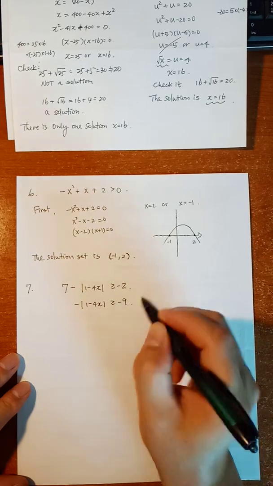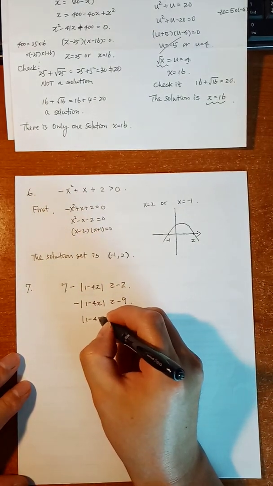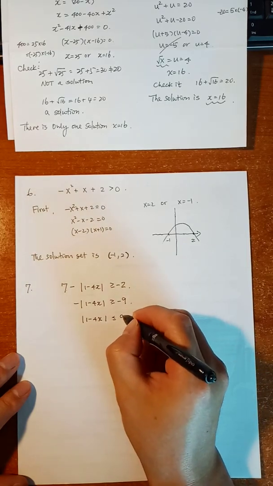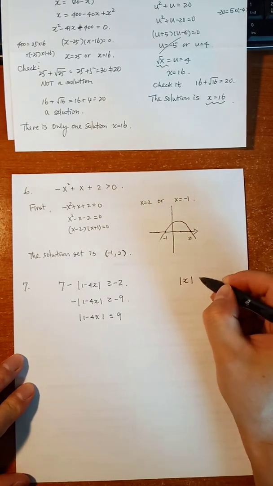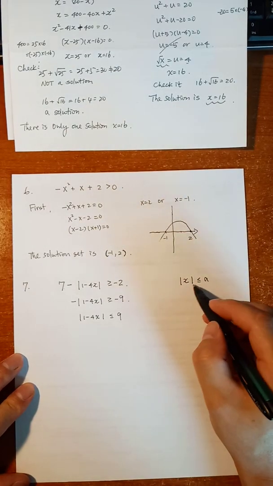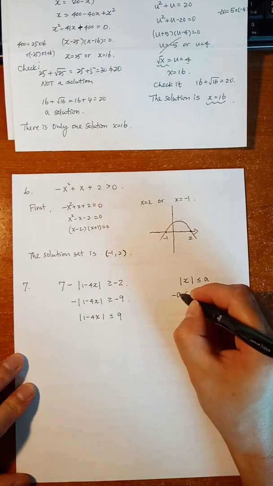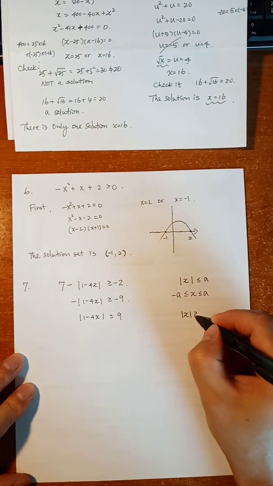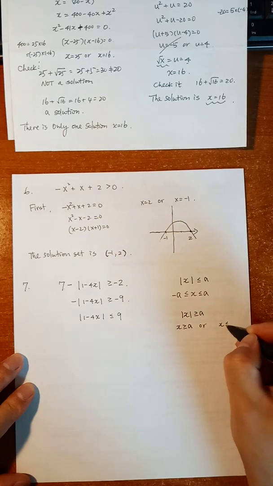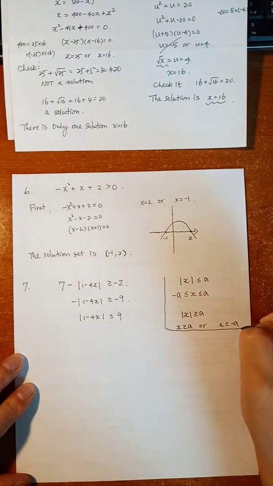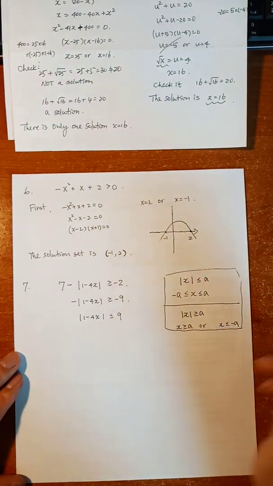It's greater than 9. We multiply two sides by -1. When you multiply the inequality by a negative number, you're going to change the direction of the inequality. Okay, now we're going to use those tricks. If the absolute value of x is less than a, then x is bounded by those two numbers. The absolute value of x is greater than or equal to a is equivalent to x is greater than or equal to a, or x is less than or equal to -a. So these two are the models of solutions of inequalities involving absolute value functions.